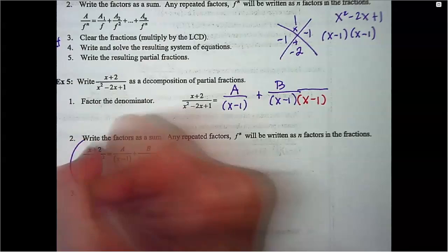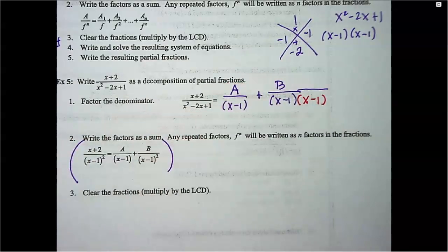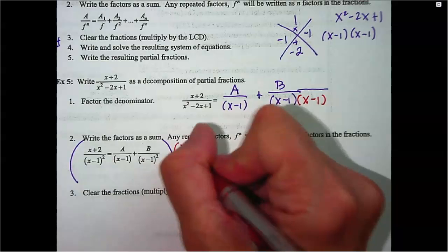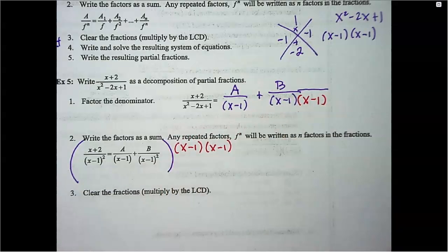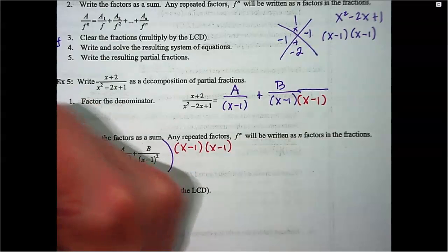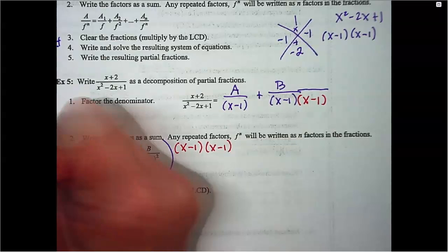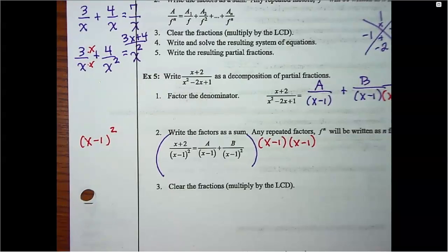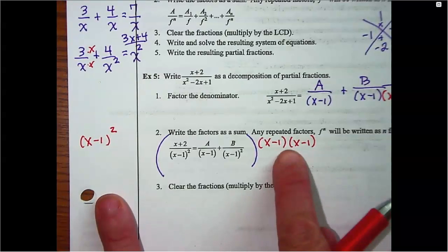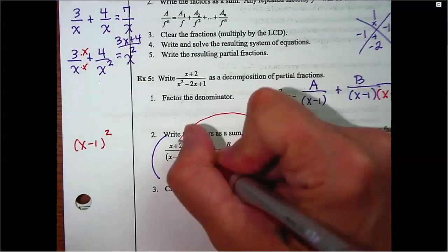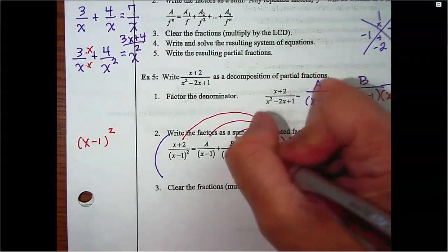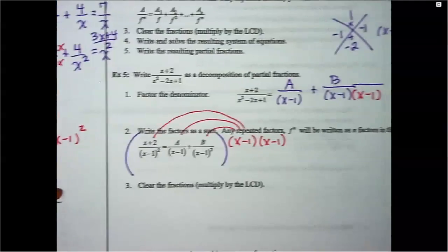So we're going to multiply this whole thing by x minus 1 times x minus 1. Or you could write it as x minus 1 squared if you wanted. I put that in the Cornell. So I can multiply the whole thing by this or this. They're the same thing. And that's the least common denominator.